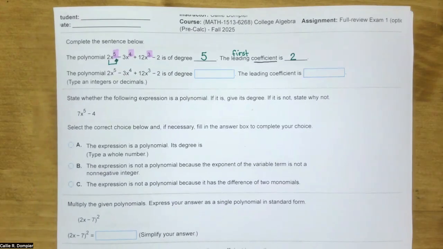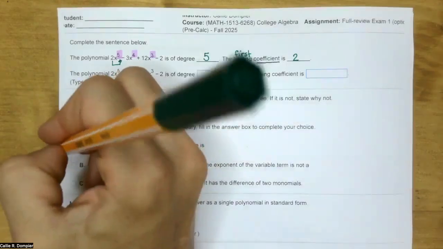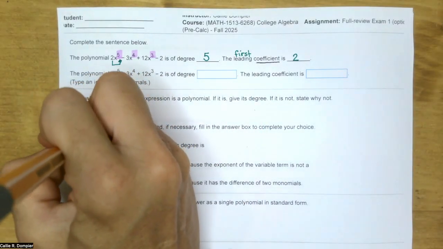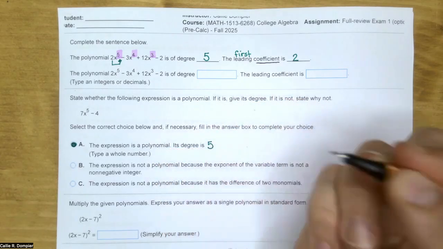Number 2, state whether the following expression is a polynomial. If it is, give its degree. If it is not, state why not. All right, what is the definition of a polynomial? Poly means it's multiple terms and it has a variable, right? It is a polynomial and the degree is 5.